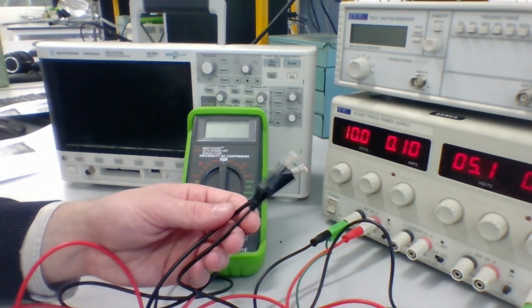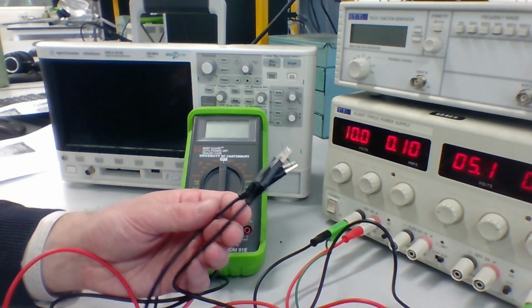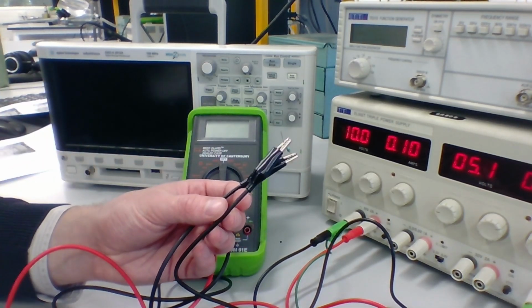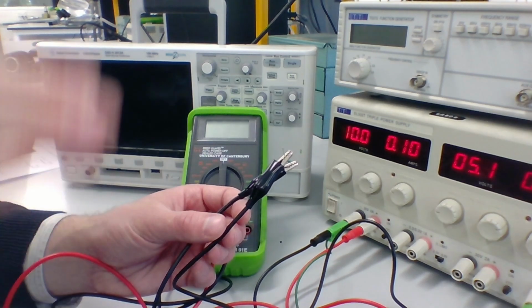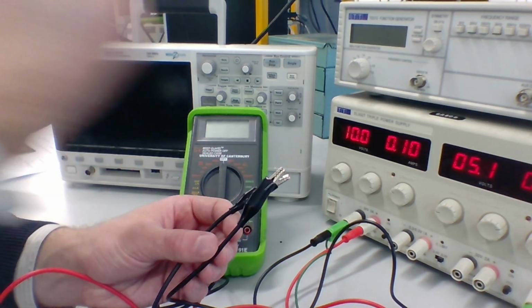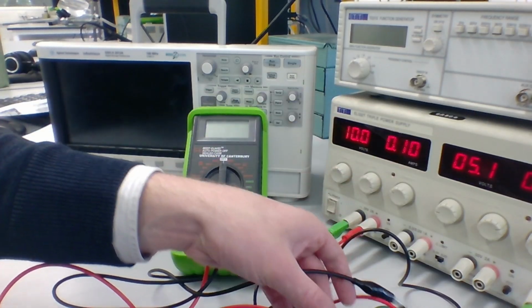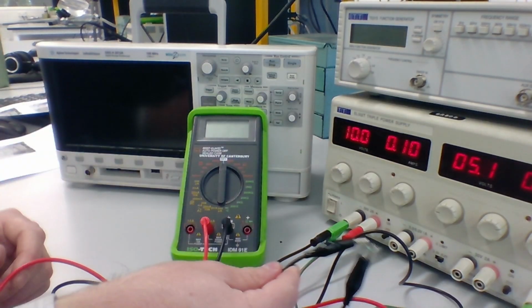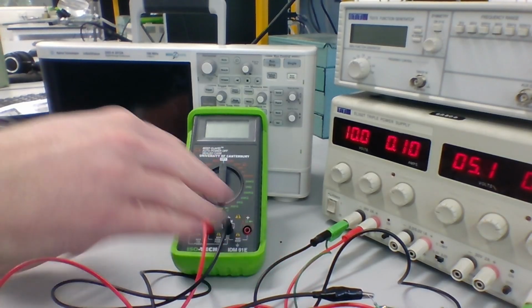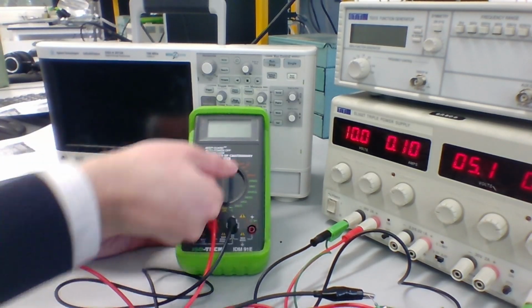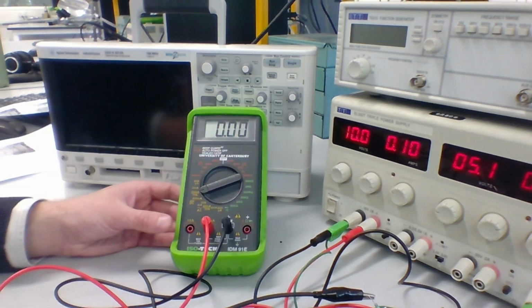You could equally do this on the low or negative side of the resistor and power supply. You would get the same result in this circuit. It doesn't matter which side of this resistor we hook up to. So we have now set up to measure current through the resistor. I like to set the multimeter up first. So let's get past all that beeping.